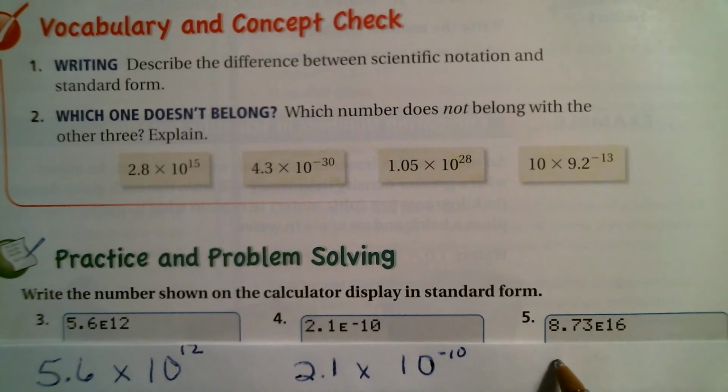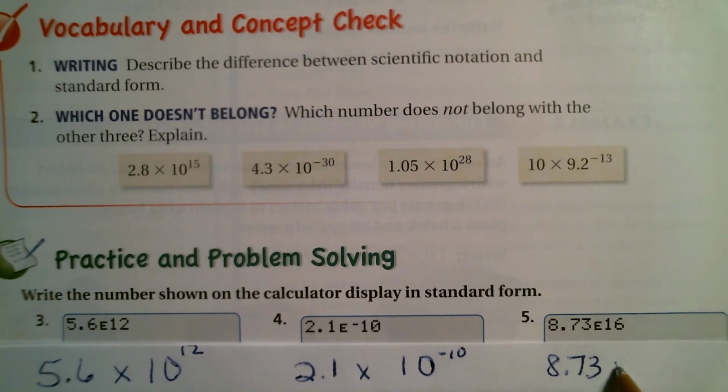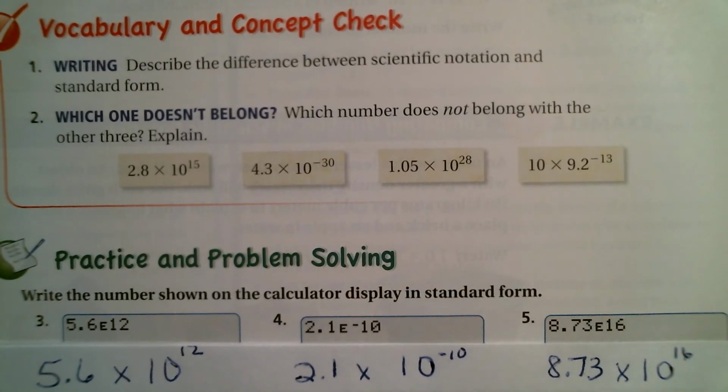And over here, we translate what the calculator displays into scientific notation, 8.73 times 10 to the power of, our exponent would be 16.